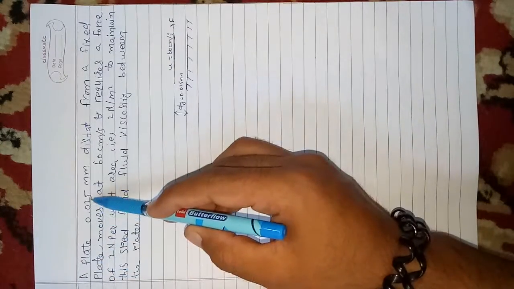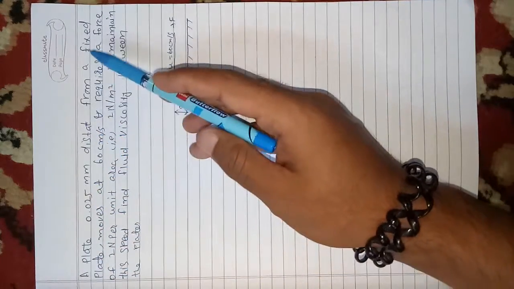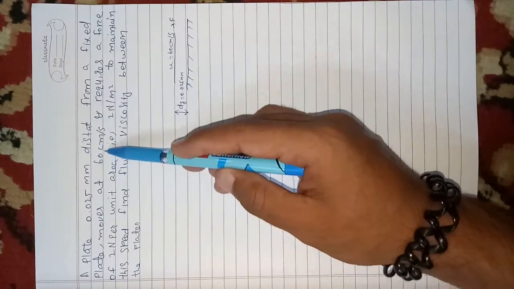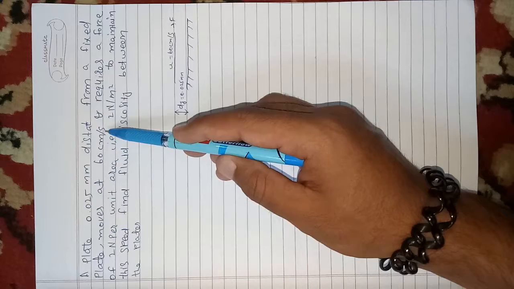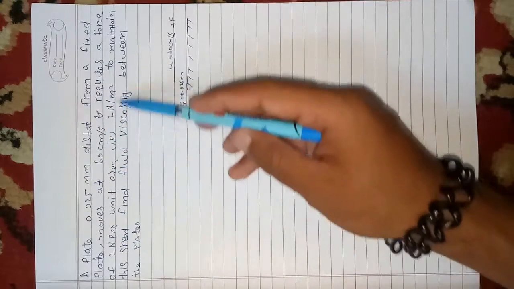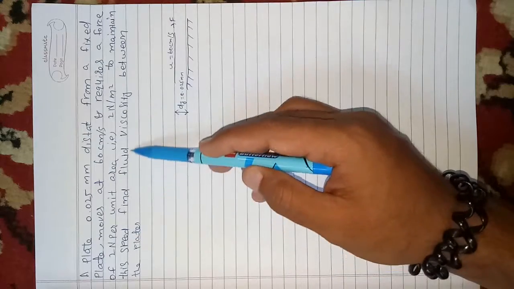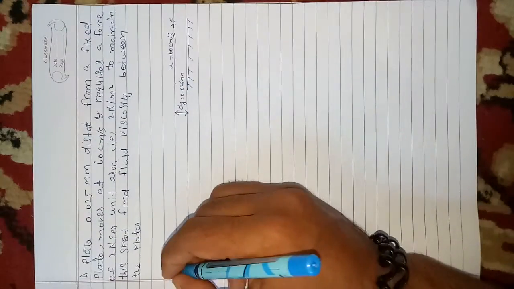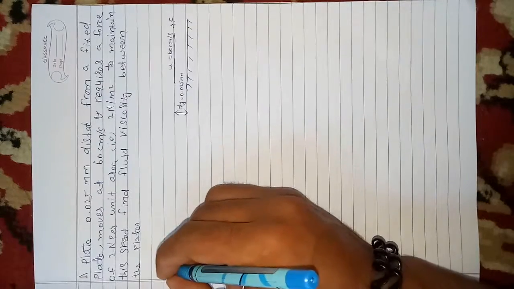Let me solve this example. A plate 0.025 millimeter distant from a fixed plate moves at 60 centimeter per second and requires a force of 2 Newton per unit area to maintain this speed. Find the fluid viscosity between the two plates. First of all, I will write the given data.